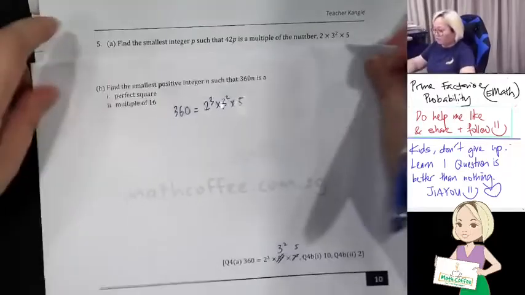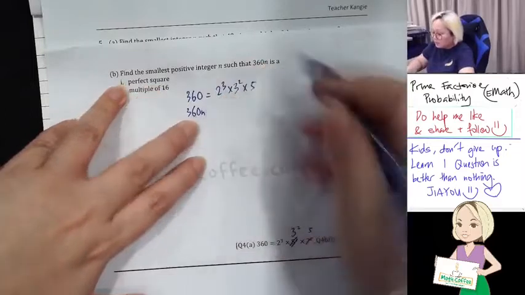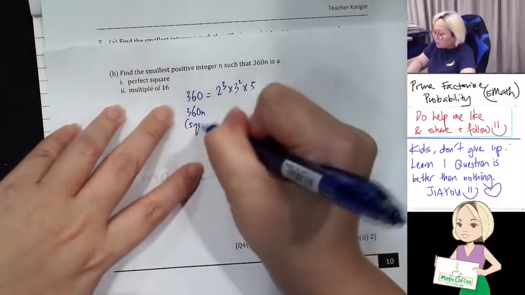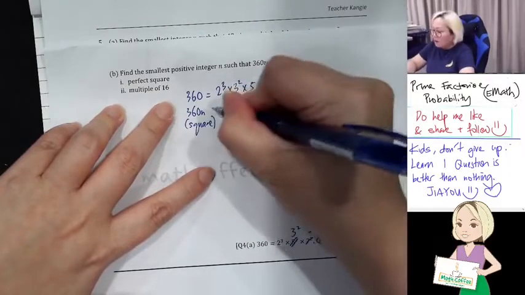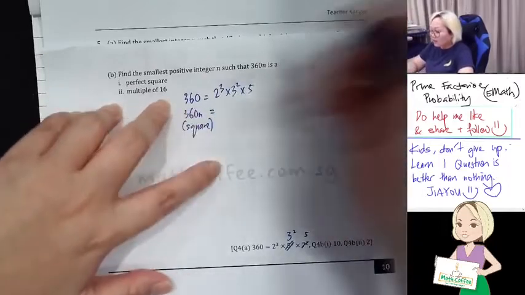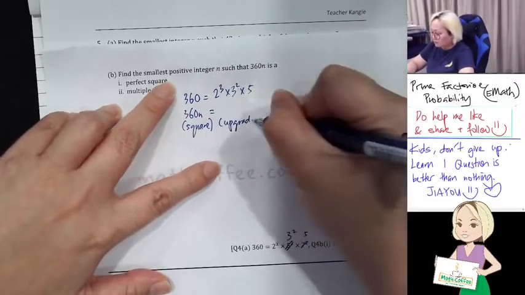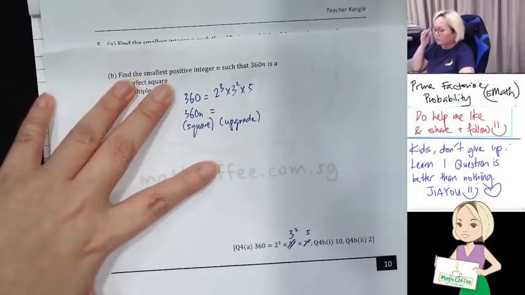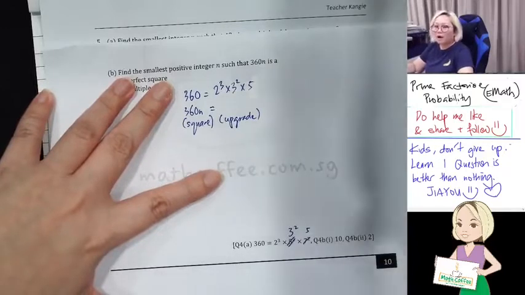Okay, confirm. So now they said 360n is a perfect square. So remember what is the property? That it must be a square. My power must be a multiple of 2. Agree? So time n means that you need to upgrade. You need to upgrade the power to the next multiple of 2.